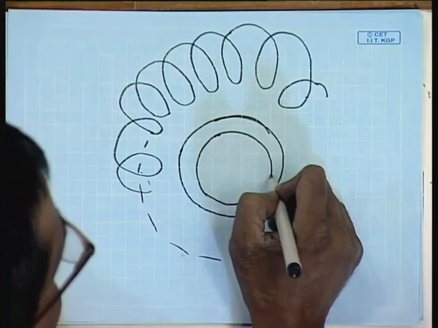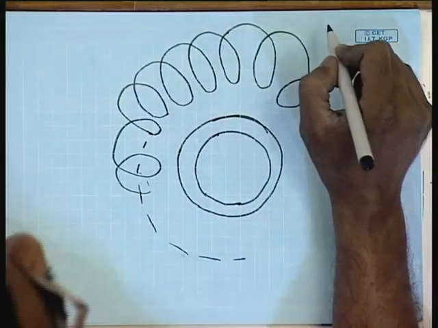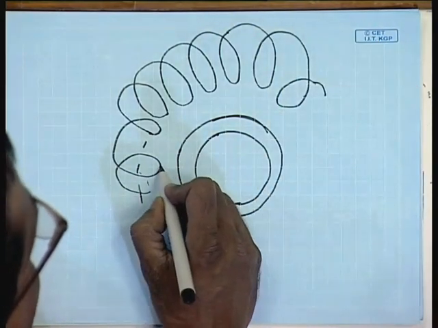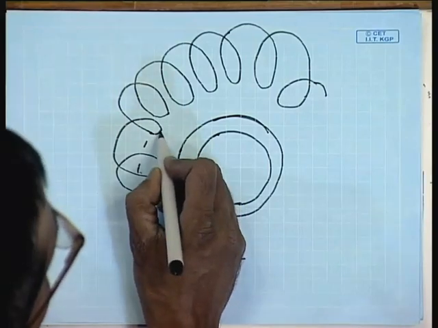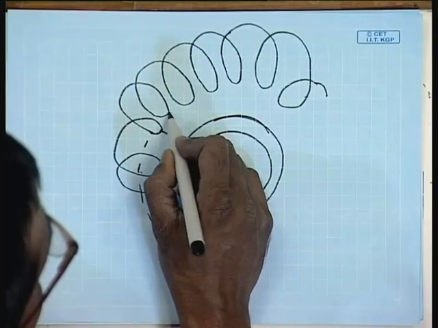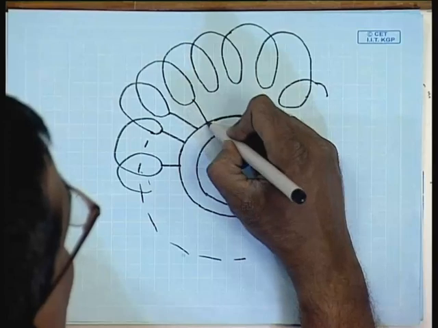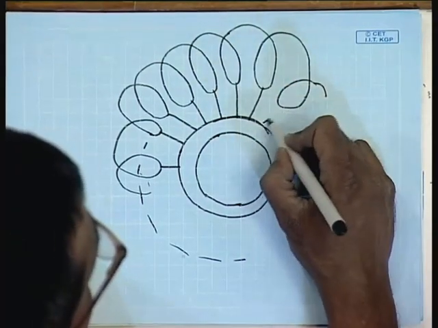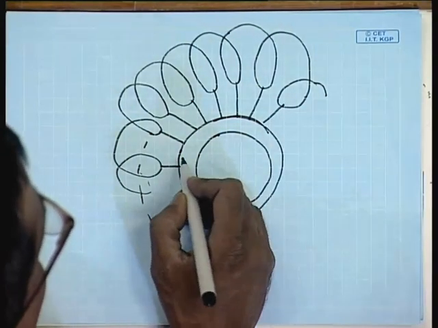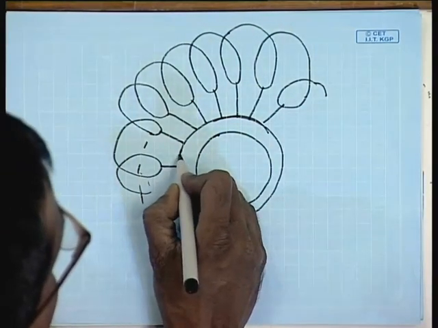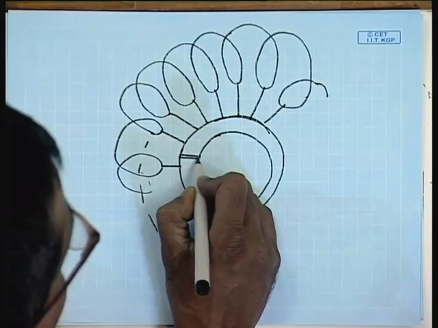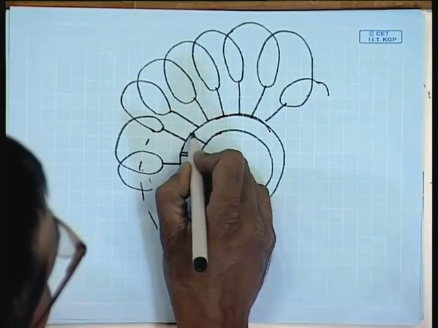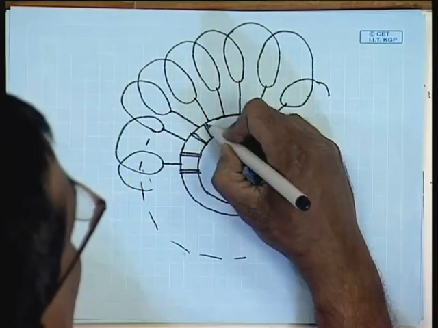Previously, with only one coil, we had two segments, but with multiple coils, now I should have as many segments as there are coils. And each coil will be connected to one of these commutator segments, and these segments must be insulated from each other using some insulating material.